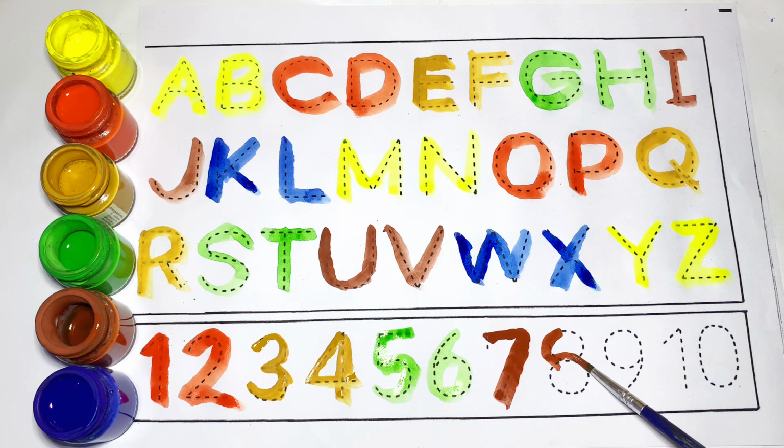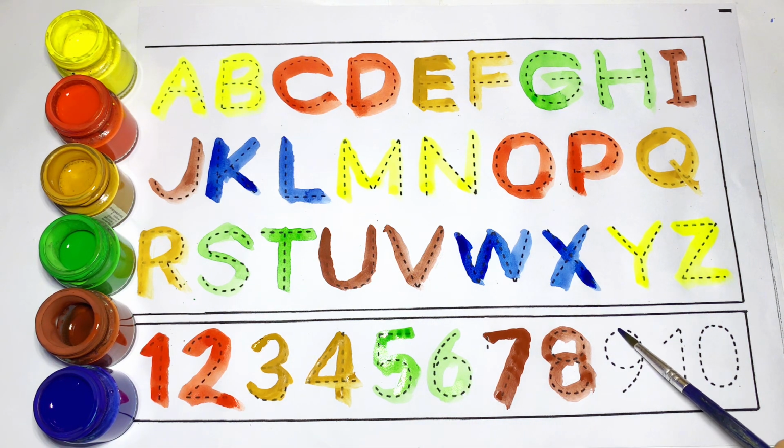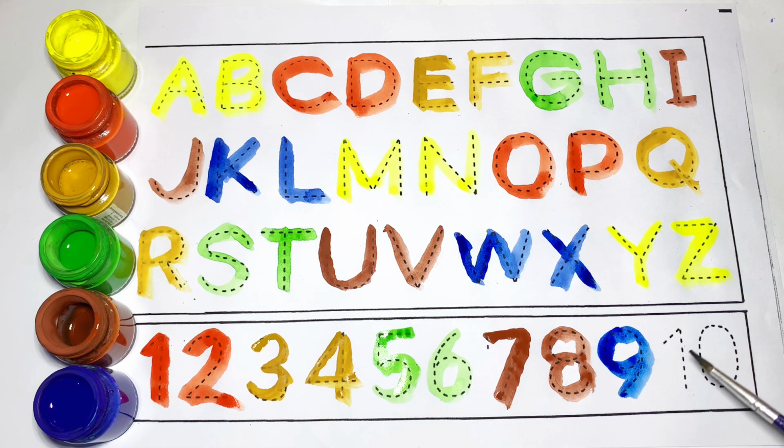8. The number 8. Next is 9. The number 9. And use blue color. Again use blue color and draw 10. The number 10.